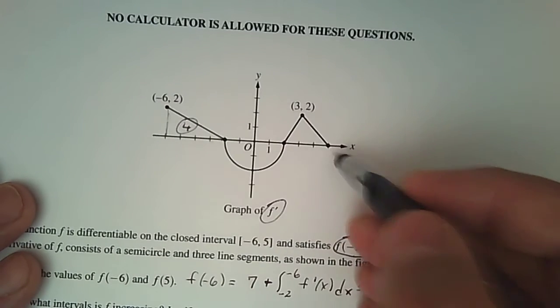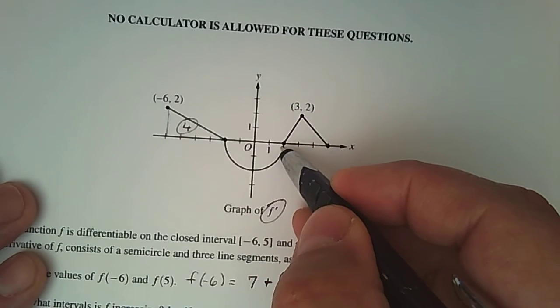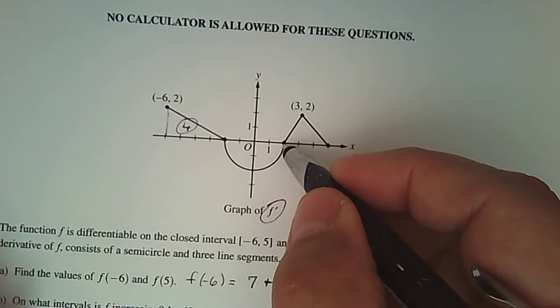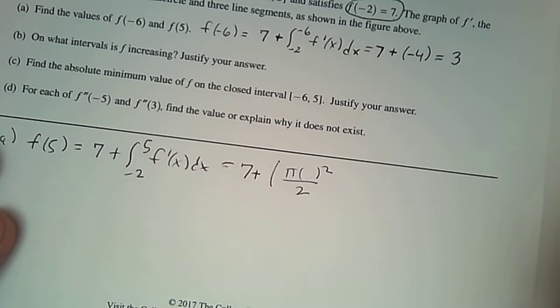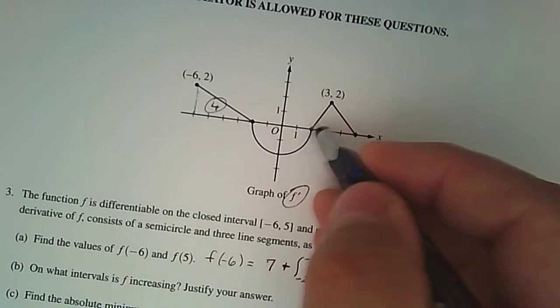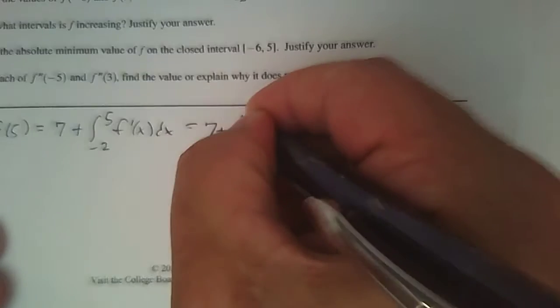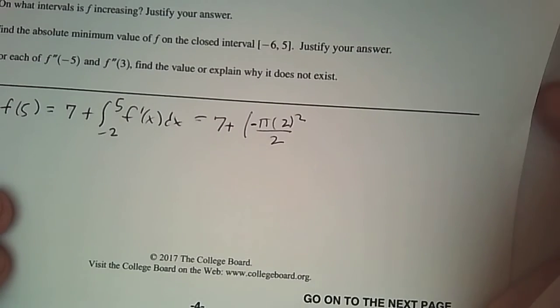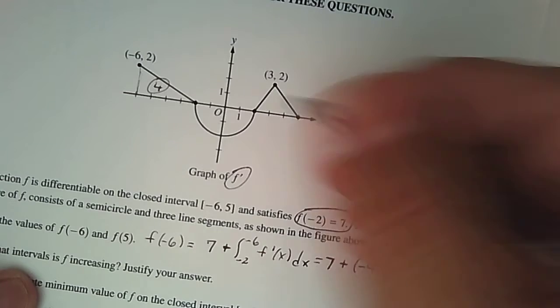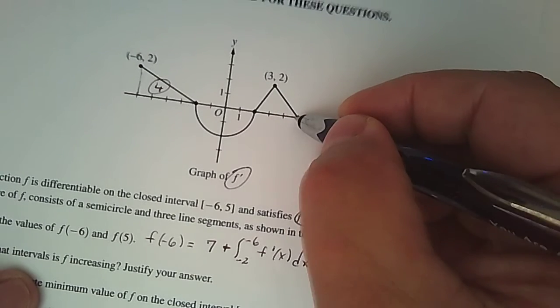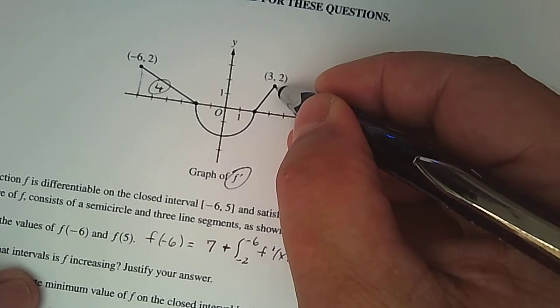From -2 to 5, first of all, I have a semicircle here. I also notice it's below the axis, so it's a negative area. The area of a circle is pi r squared, but I have to divide it by 2 because it's a semicircle. What's the radius of this? You can tell the radius is 2. So we plug that in, but because it's below, it's going to be a negative area. Now we're going to add to that negative area what's above, and what's above, again, is a triangle. What's the base of this triangle? 1, 2, 3. And then what's the height of it? 2. So half the base times the height.